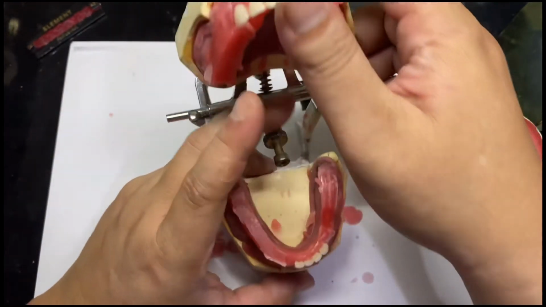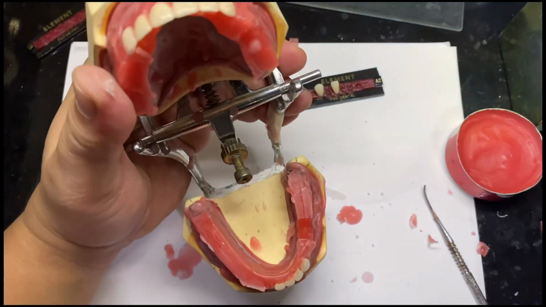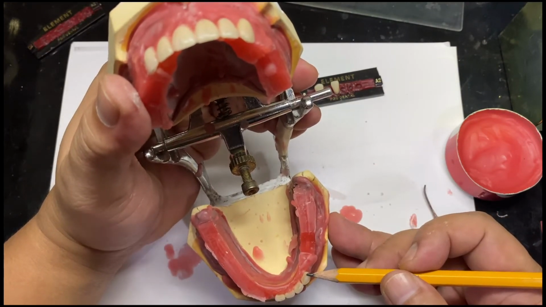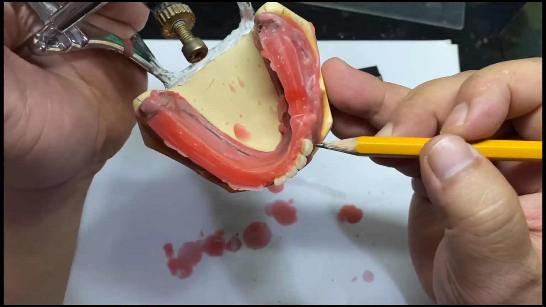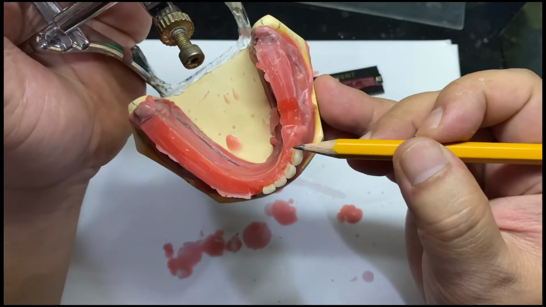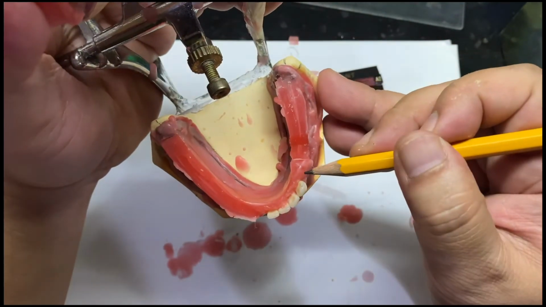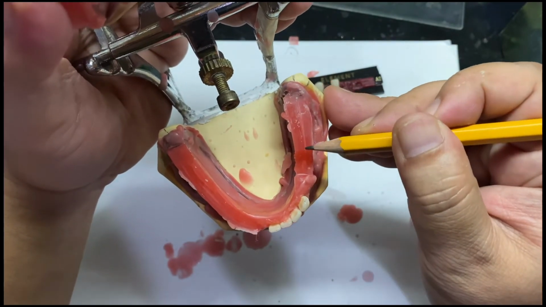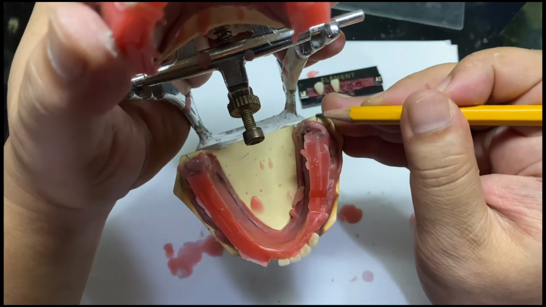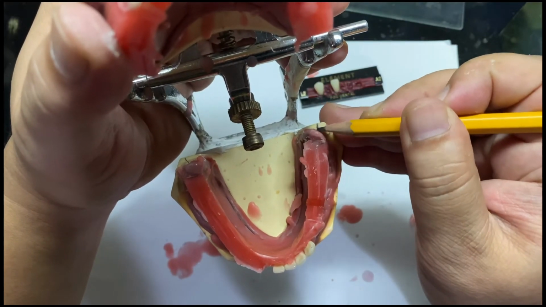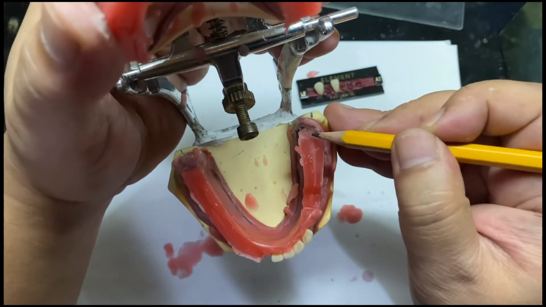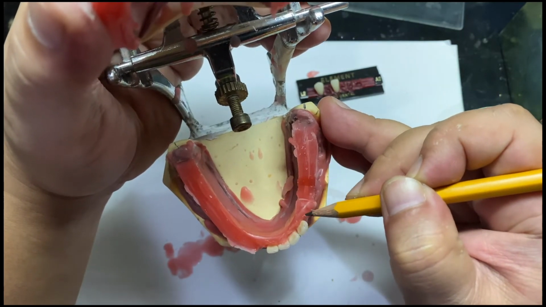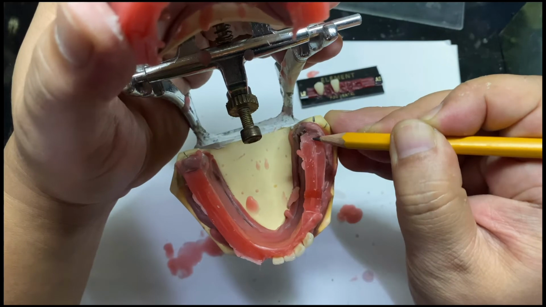Now, take a look at this portion. The distal surface of the lower canine follows the neutral zone line. That is why it is very important that you always extend your line on the cast. So that's the neutral zone, and this is my distal surface of the lower canine.